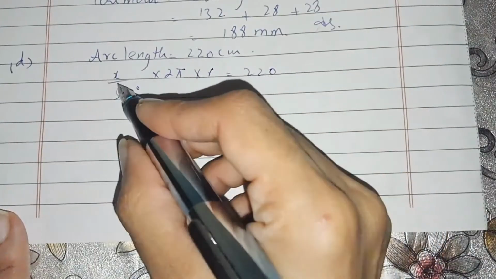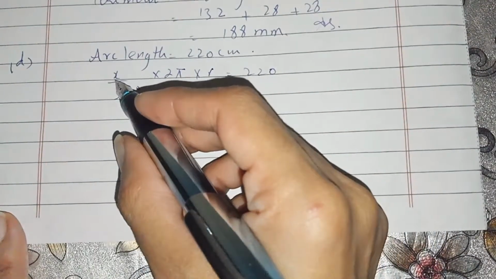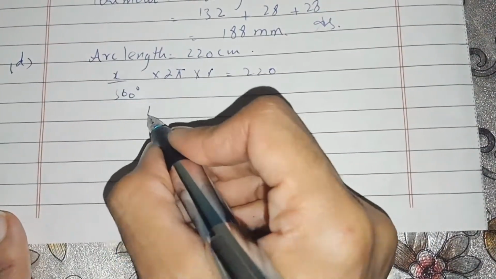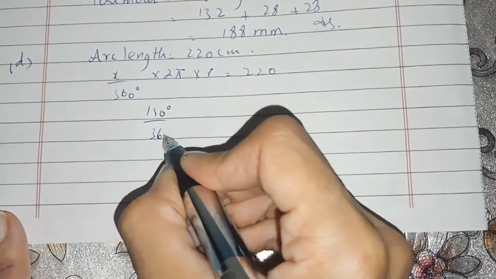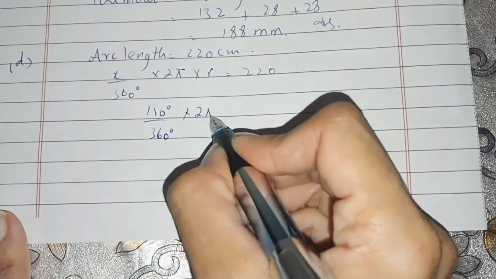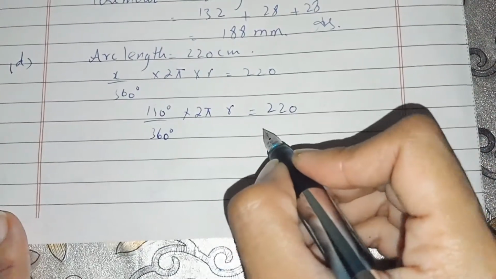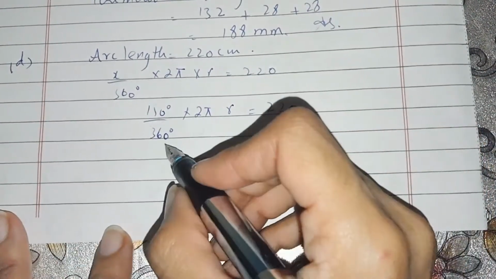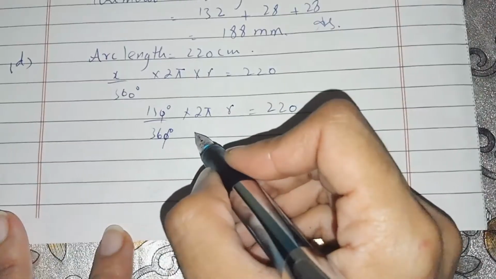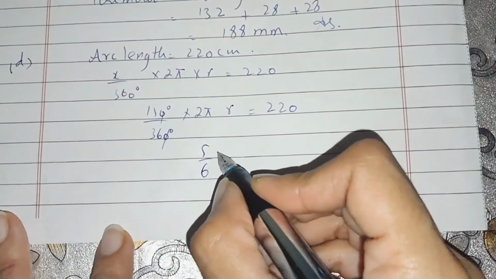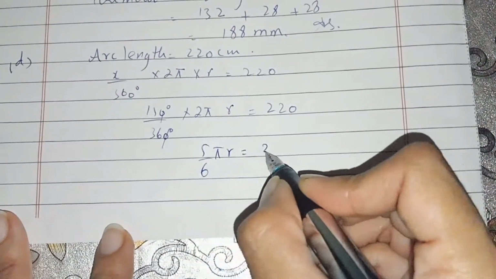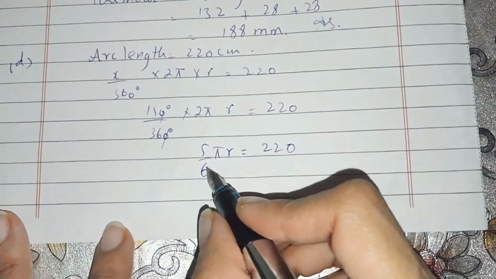First we find the radius because the angle is also given to us, which is 150 degrees. 150 over 360 degrees, 2 pi r is equal to 220. By solving it, we get 5 over 6 pi r is equal to 220.